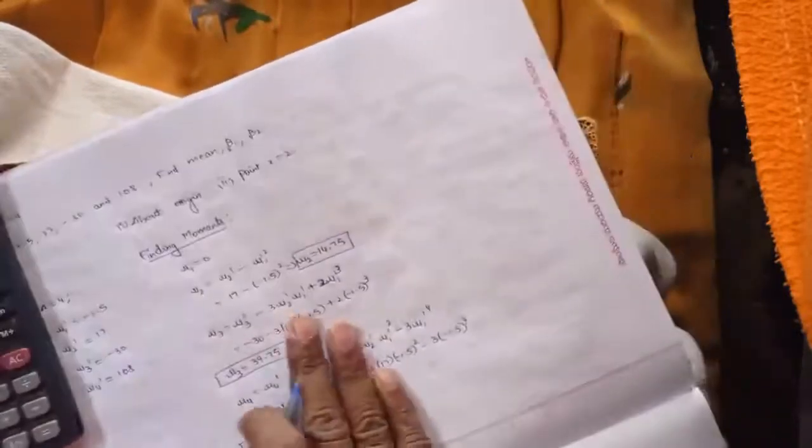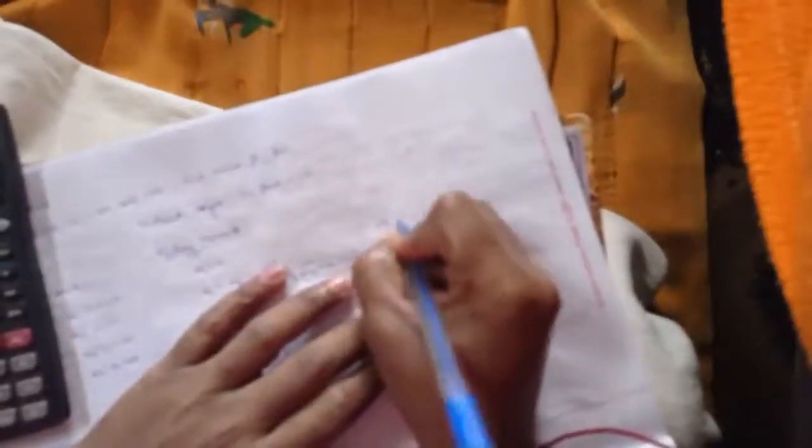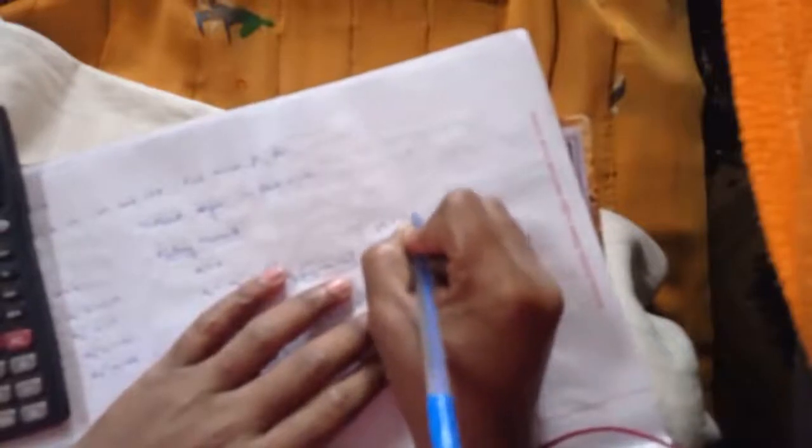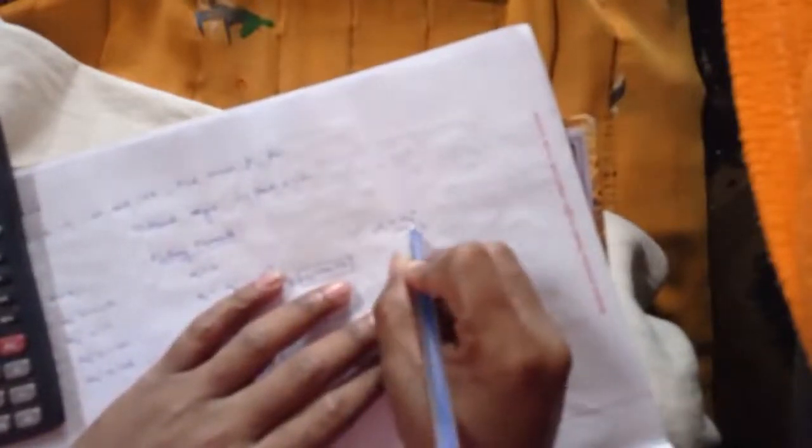So let us find the beta and gamma values also. The formula of beta 1 is mu 3 square by mu 2 power 3.